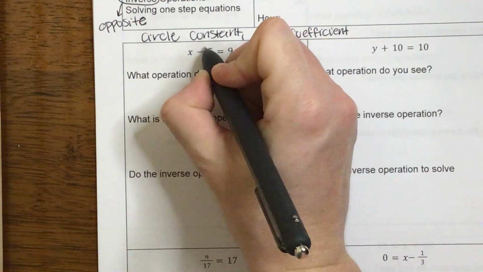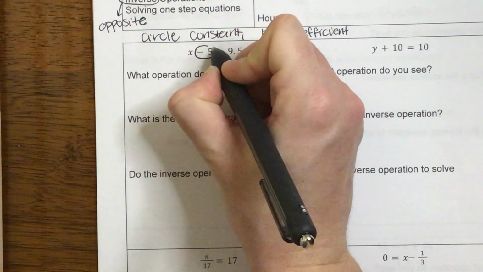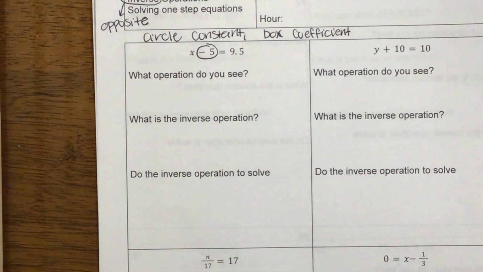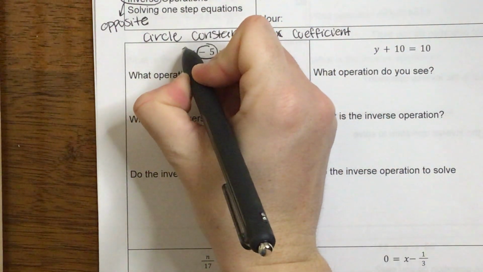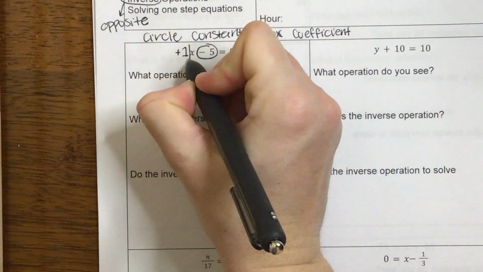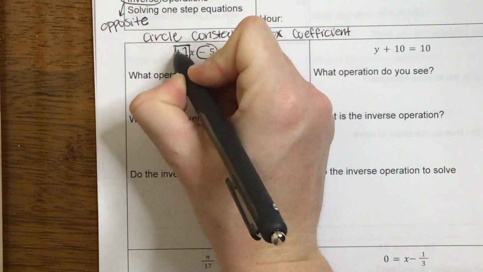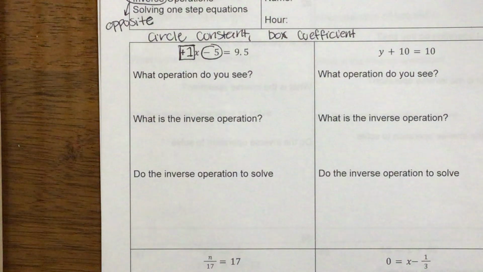Okay. So minus 5 is my number on its own with the variable. So minus 5 is my constant. And a positive 1 is my coefficient.